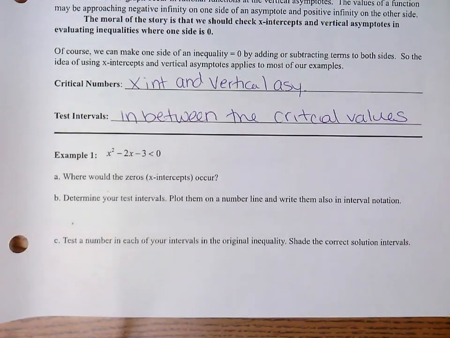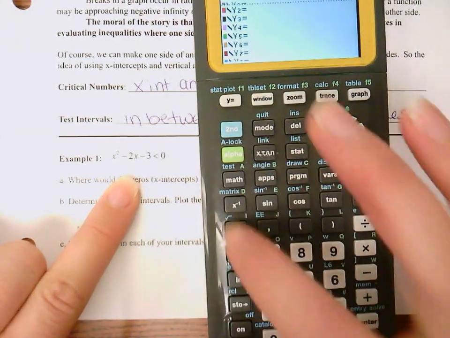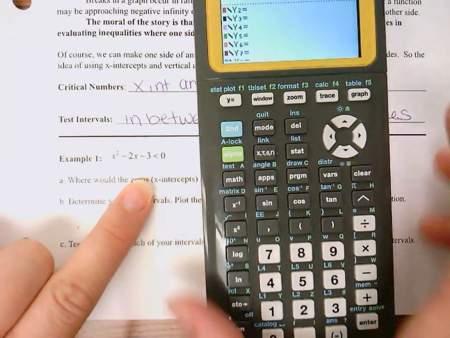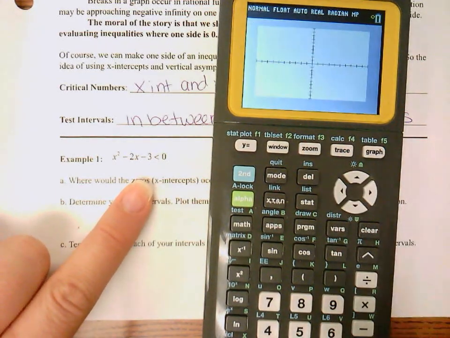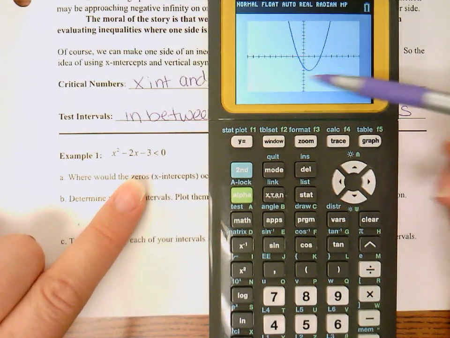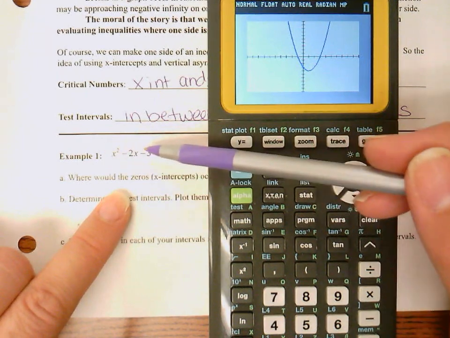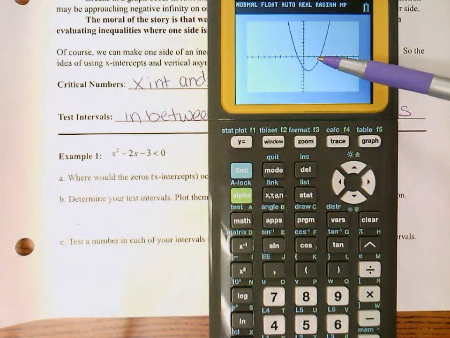So this is more like algebraic. If I just looked at this graph right now, so if I look at the graph in my calculator before I do any kind of algebra work, so I'm going to plug in x squared minus 2x minus 3. So plugging it into my y equals menu, I'm just going to look at the graph and see if I can see where is this graph positive or negative. Well, the graph is negative right here, right? So where is this function below 0 for my y values? Right here, right? Between, it looks like -1 on the x-axis and +3 on the x-axis.